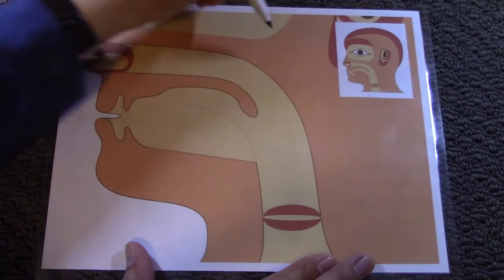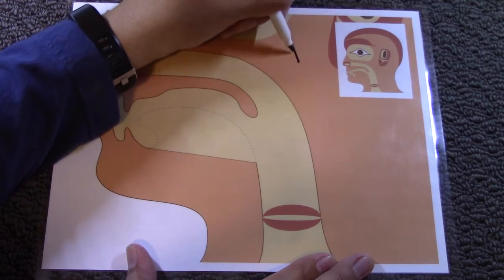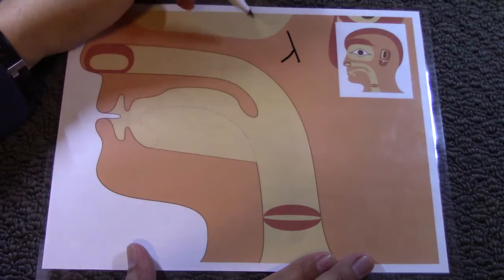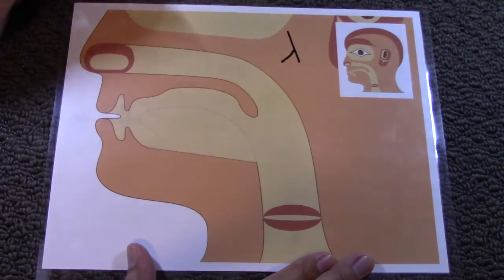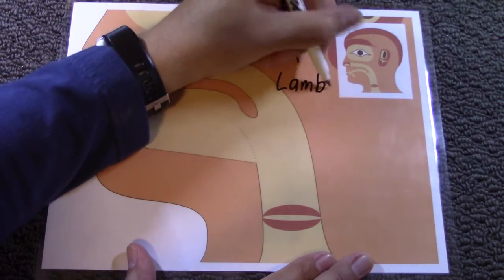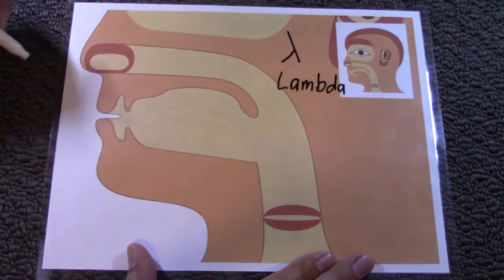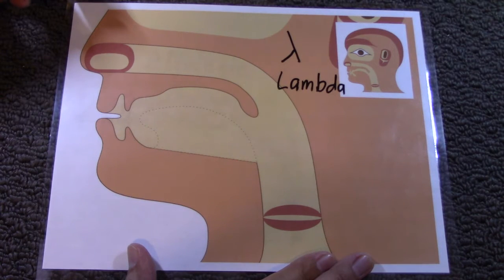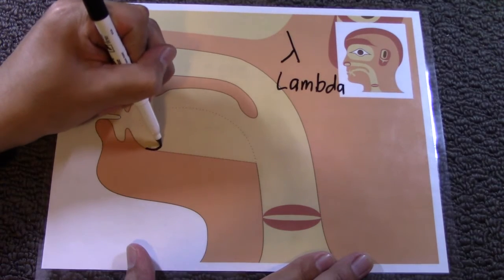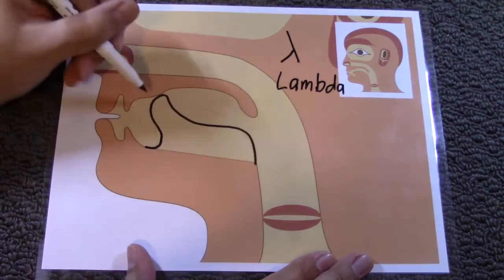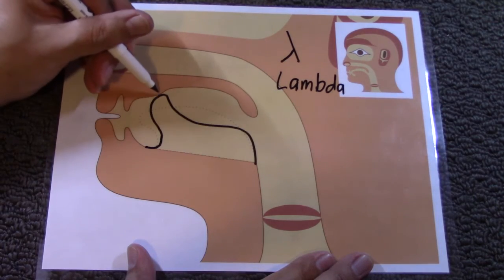Next we have a symbol. The symbol looks like this, kind of like an upside down Y. And this is called a lambda. It comes from the Greek alphabet and it makes a dl sound. Dl. So what we're doing when we're creating this sound, taking the tip of our tongue, put it against our alveolar ridge here.